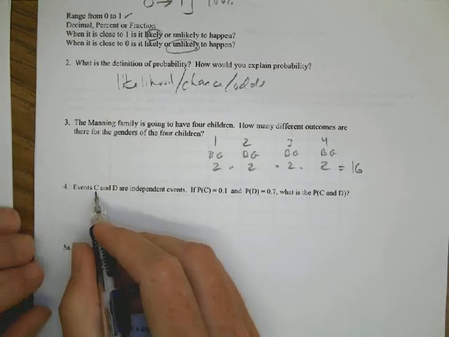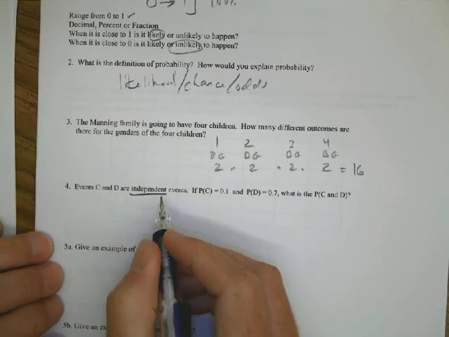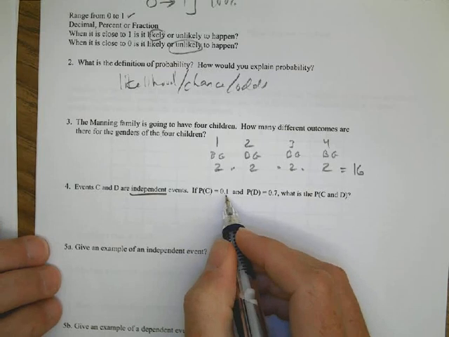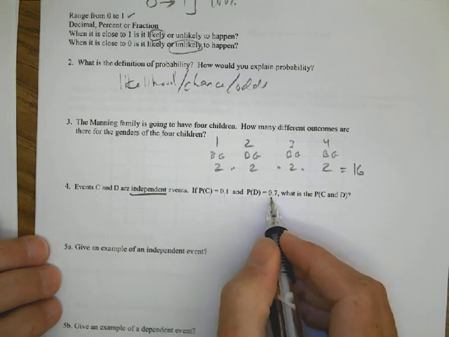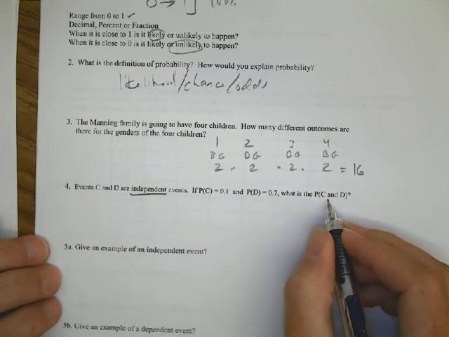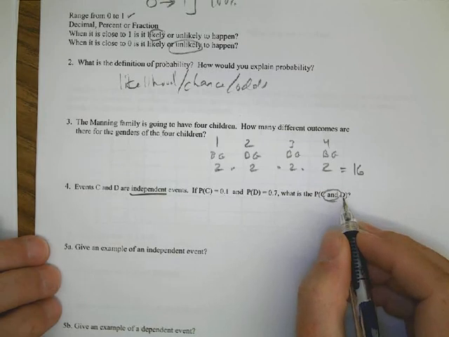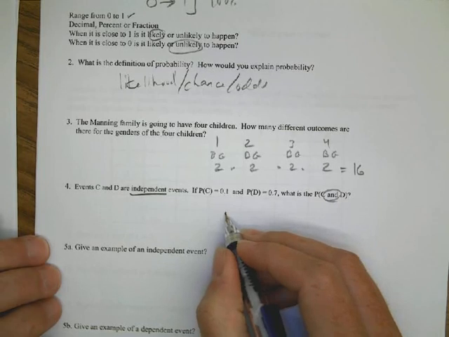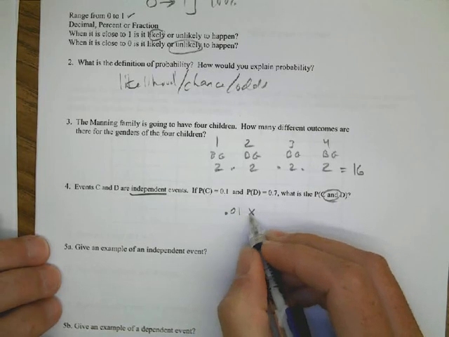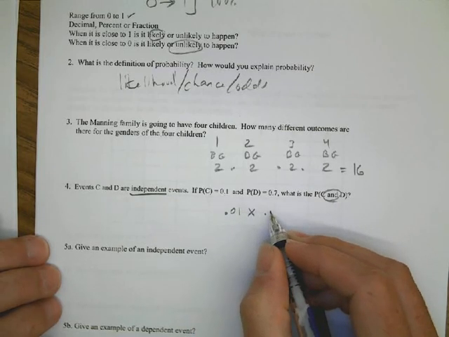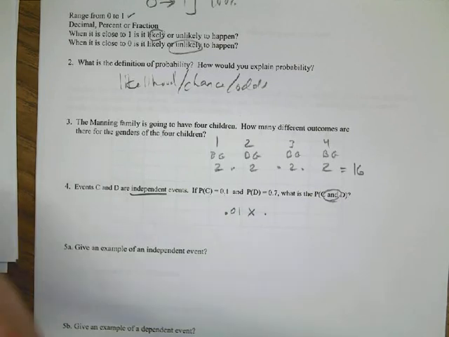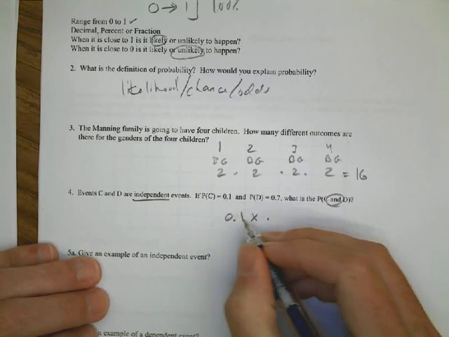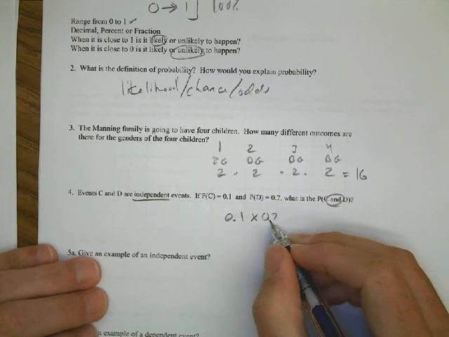Okay, events C and D are independent. That means they're not connected to one another, right? They're separate, mutually exclusive. If the probability of C is 0.1 and probability of D is 0.7, what is the probability of C and D? And remember, when it says C and D, that means we're going to take the probability of this one, 0.1, and we're going to multiply it by the probability of D. Let's try it. We'll take the probability of C, 0.1, and multiply it by 0.7.